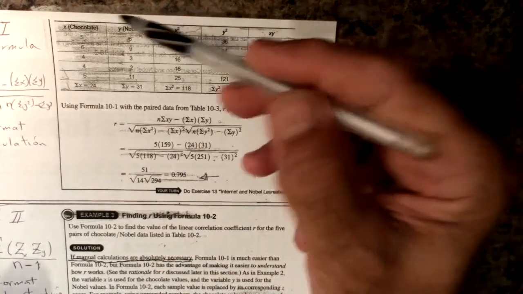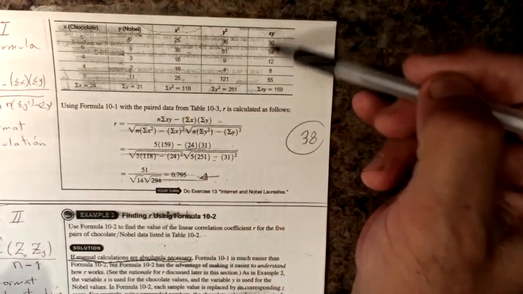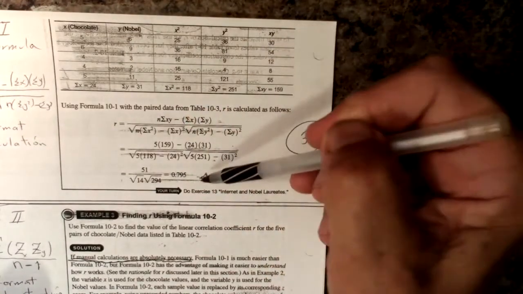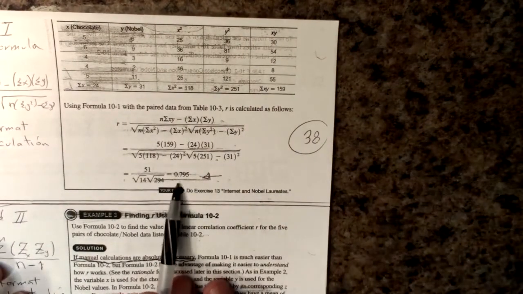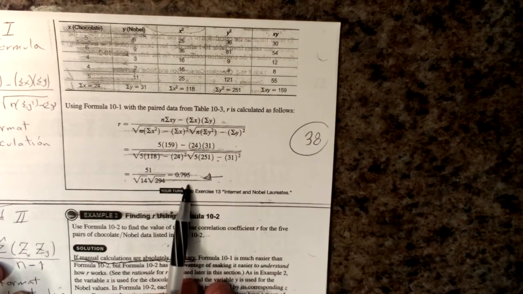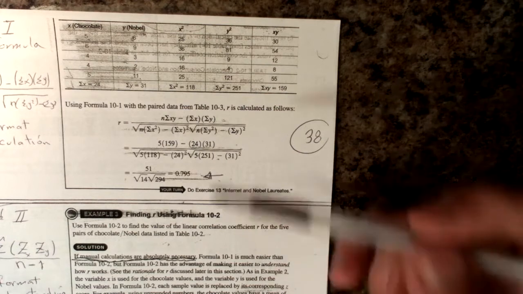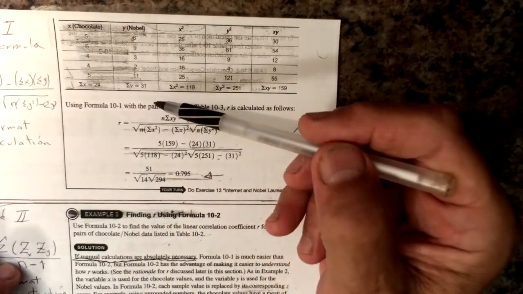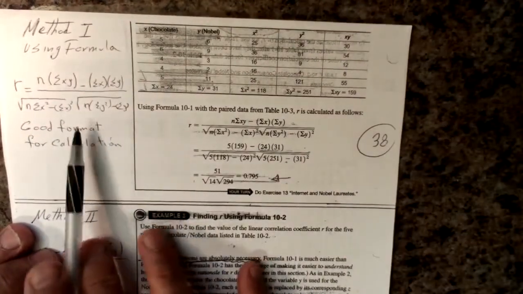What is xy? Take x and y, like 5 times 6 is 30, 6 times 9 is 54. You add all, this is sum of xy. You take all these numbers and plug them into the formula. So the R value is 0.795, or 0.8. It's getting close to 1. That's how to calculate the R value. That's one method: when we give you x and y, you have to do all these calculations and put it into this formula.